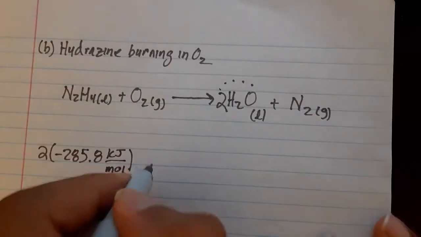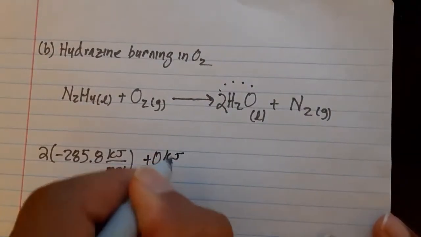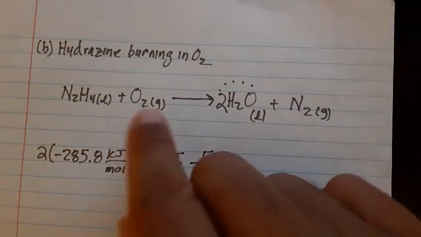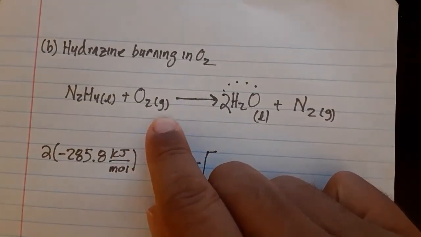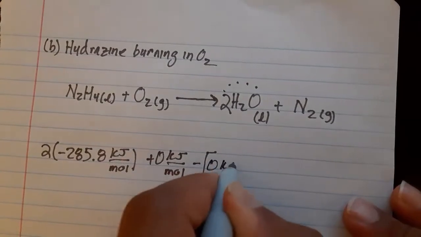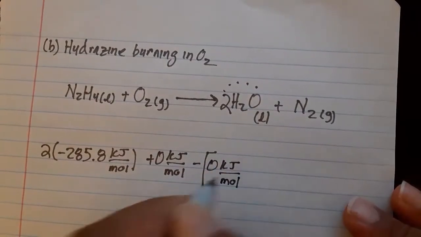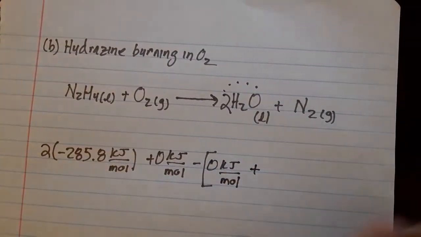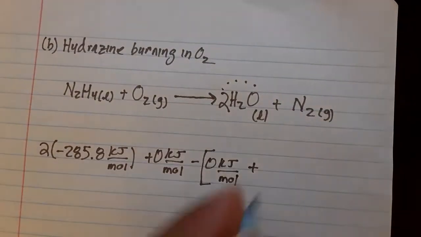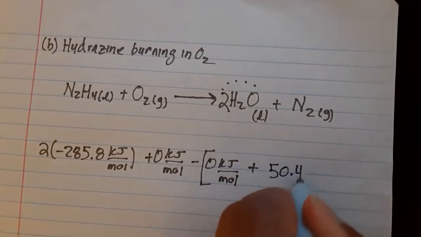Nitrogen we found was 0 kilojoules per mole. It's a standard base element. Minus O2 is also going to be 0. That's your standard baseline element. You can look it up in the back of the book, but I already know it's going to be 0, so I'll save some time. And then hydrazine, they tell us in the problem, is 50.4 kilojoules per mole.